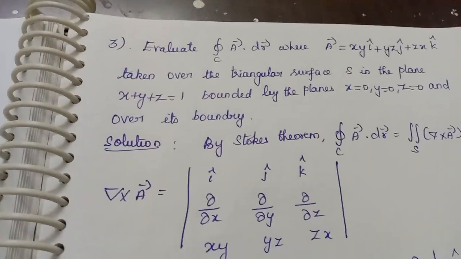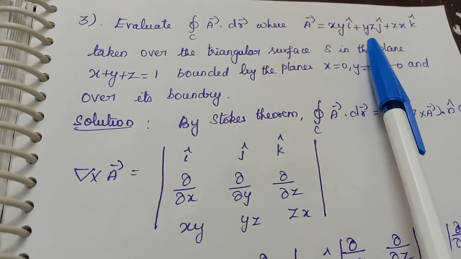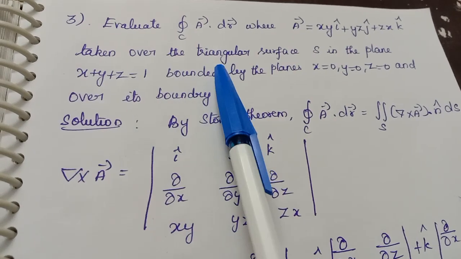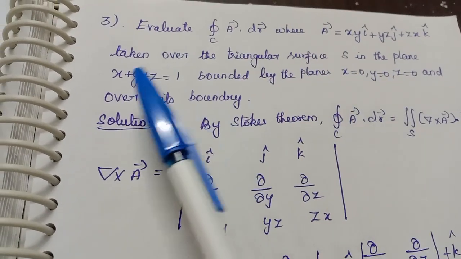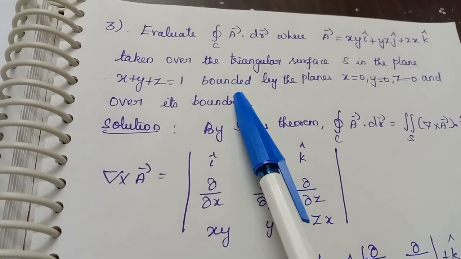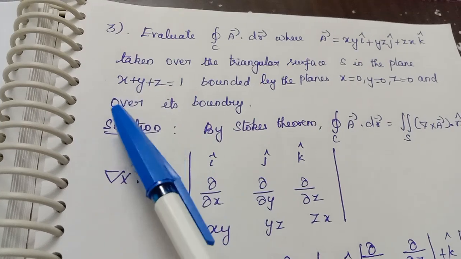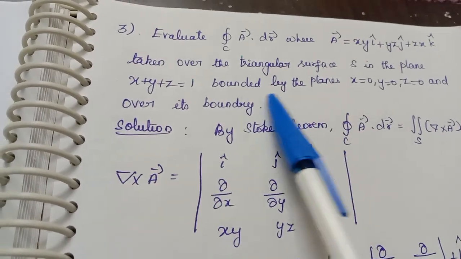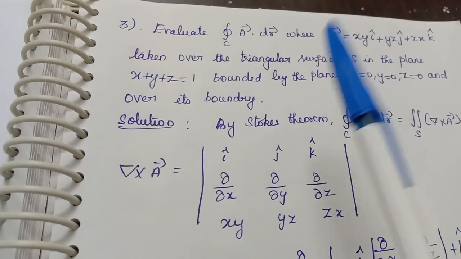One more problem. Evaluate the integral over C of A dot dr, where A equals xy i cap plus yz j cap plus zx k cap, taken over the triangular surface S in the plane x plus y plus z equal to 1, bounded by the planes x equal to 0, y equal to 0, z equal to 0, and over its boundary. So this is a triangle, which is the region given here, and we are going to evaluate the integral over it.